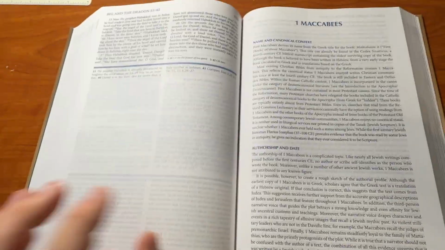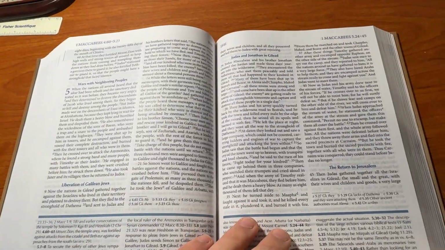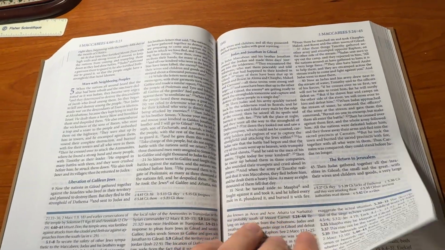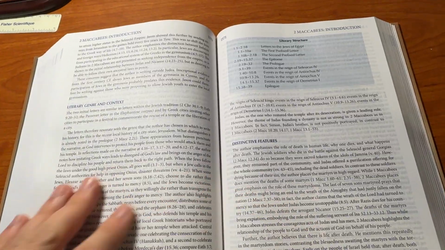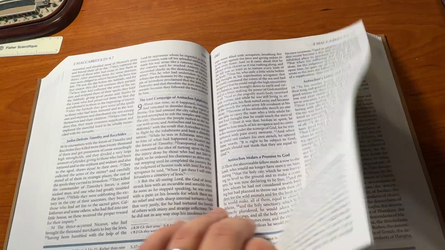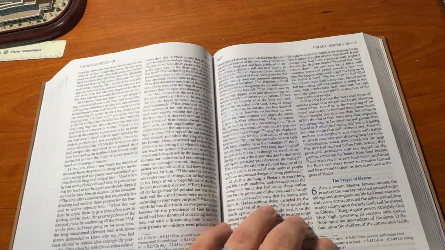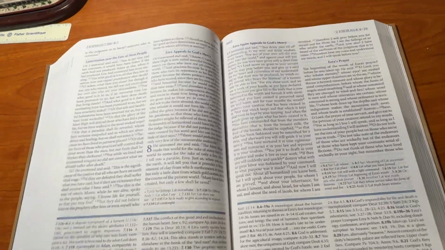So you are going to get these deuterocanonical books that some denominations, the Catholics, they would include some Apocrypha books. The Eastern Orthodox Church, they have some deuterocanonical books as well.